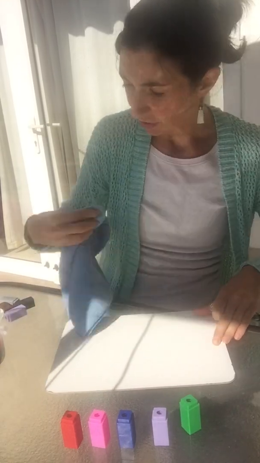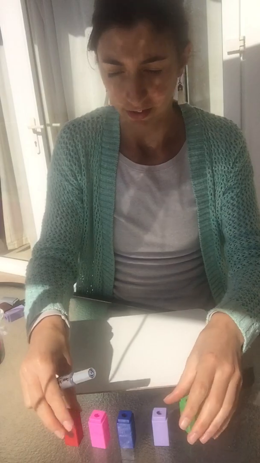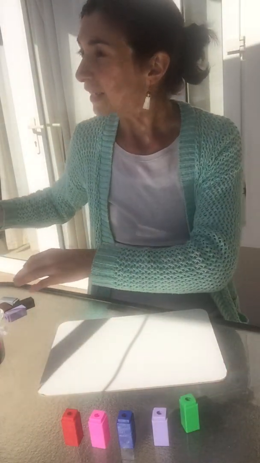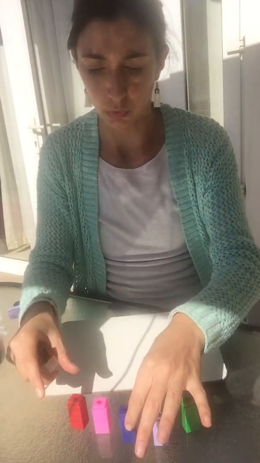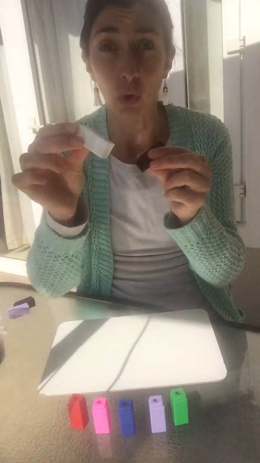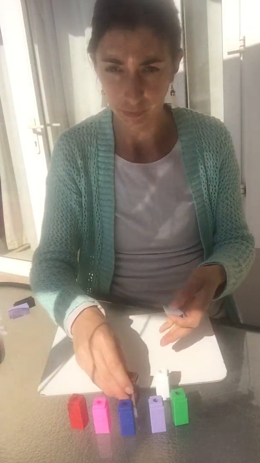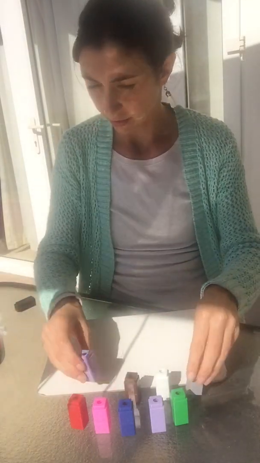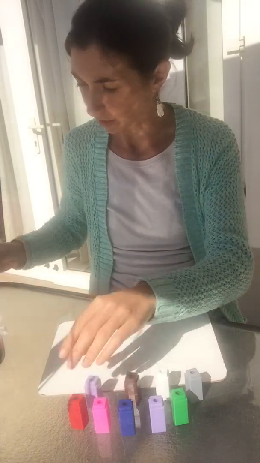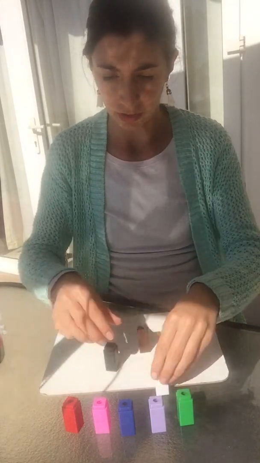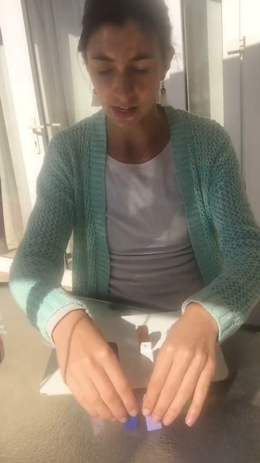Let's have a look if I add some more now. Oh, there's a bumblebee. Bye-bye, bumblebee. Now let's add some more. So here I've got my 2, 4, 6, 8, 10. Let's add some more groups of 2. There we go. Okay, so I'm going to put them here so you can see better.